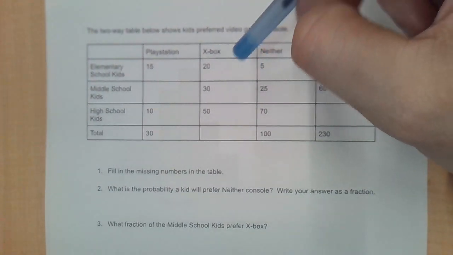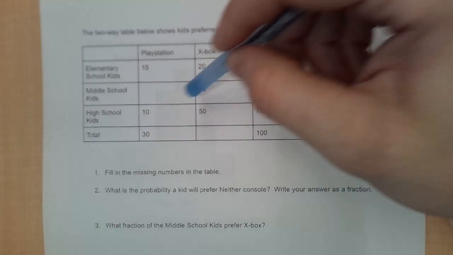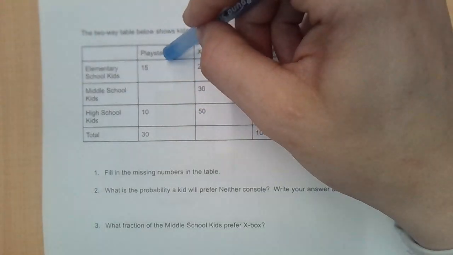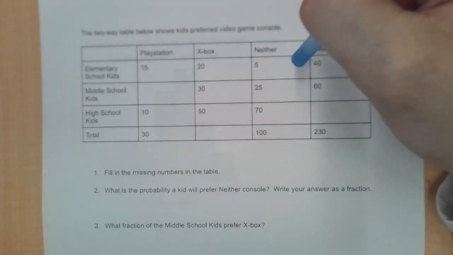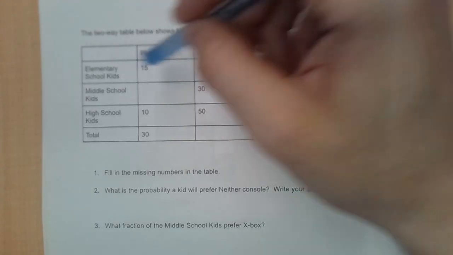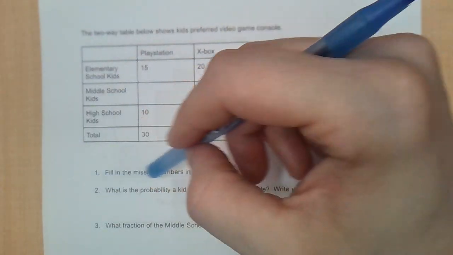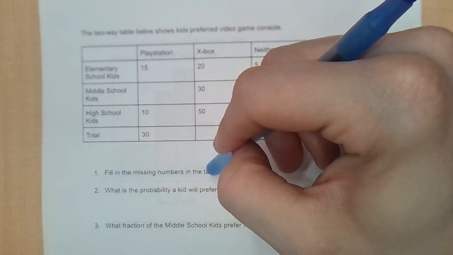So up first, we have a two-way table. We have some missing information in the table, and it's about video game consoles, PlayStation, Xbox, or neither, as far as what preferred console it is. And we have elementary, middle, and high school kids. So our first question is fill in the missing numbers in the table.